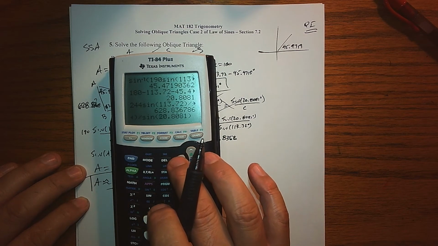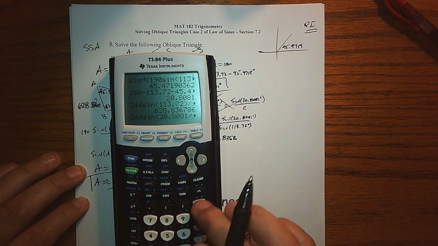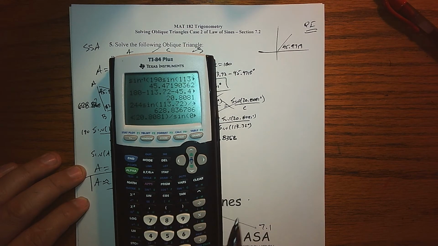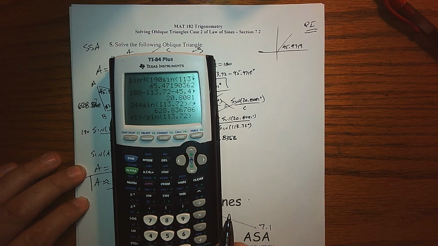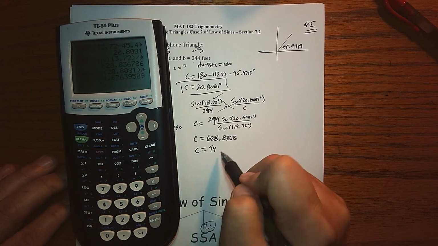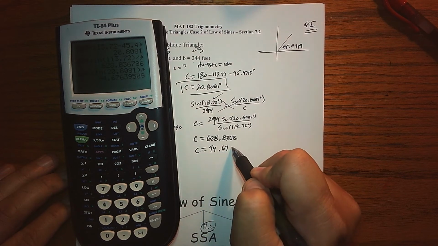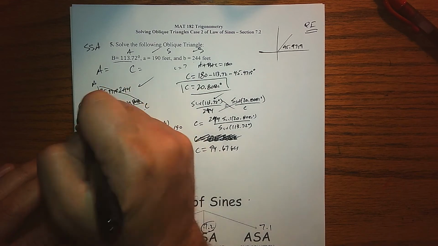So this should be the 20.8081 up in the numerator, and we're going to divide that by the sine of 113.72. So I caught my mistake, and what I get is something a lot smaller. So C is 94.6764. I apologize for that, I just entered it in my calculator wrong.